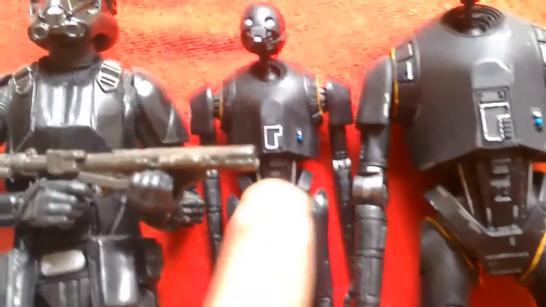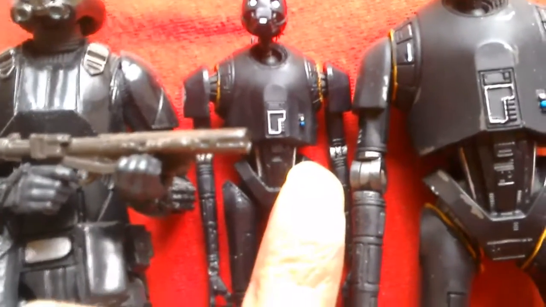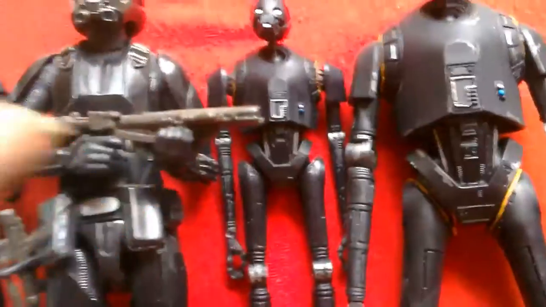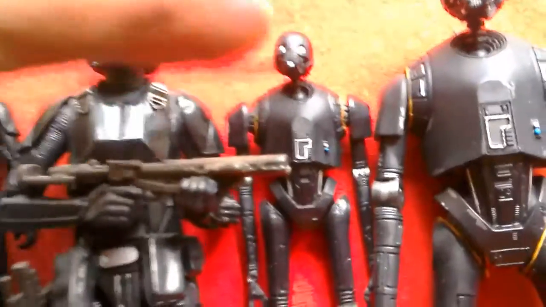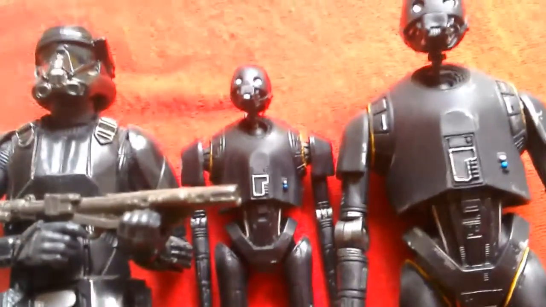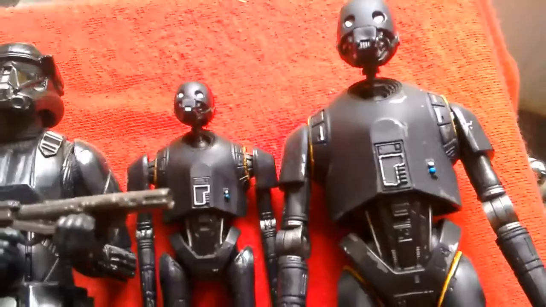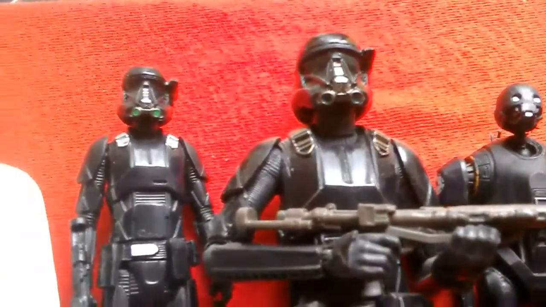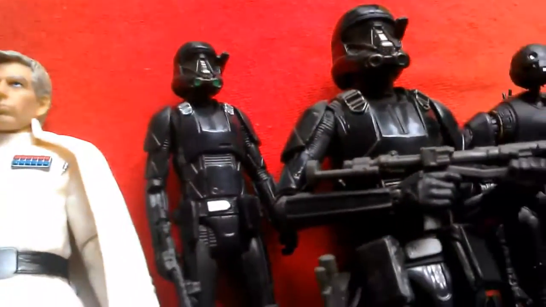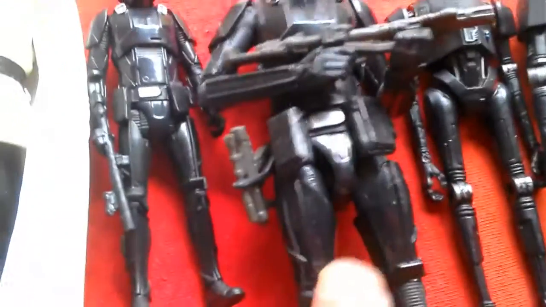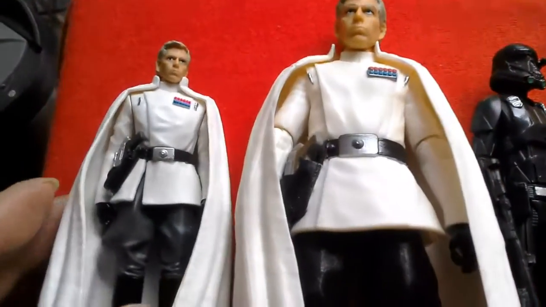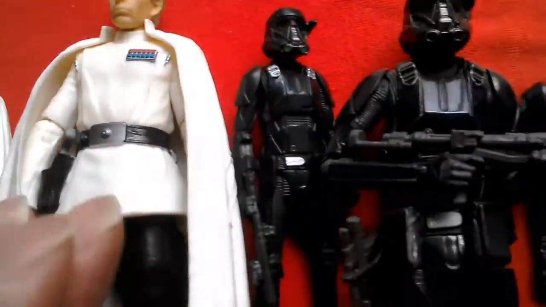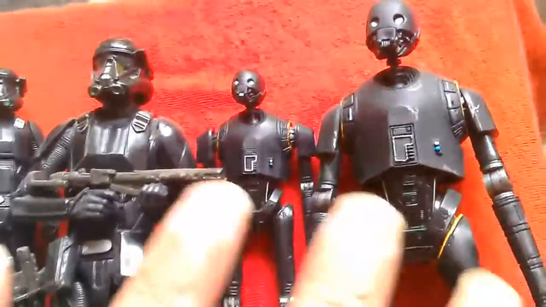This is the 3.75 great figure, K-2SO here. It's got a bit more articulation than your standard 3.75 figure. It's got a double-jointed neck, and the arms can move out at the shoulders as well. Great looking figure. These are really cool looking figures, and if you can find them cheap at TK Maxx, I suggest you pick them up. They've got the Deathtrooper as well, 6-inch. This figure's really good, it's got great posability. Most Star Wars collectors will have these figures now.